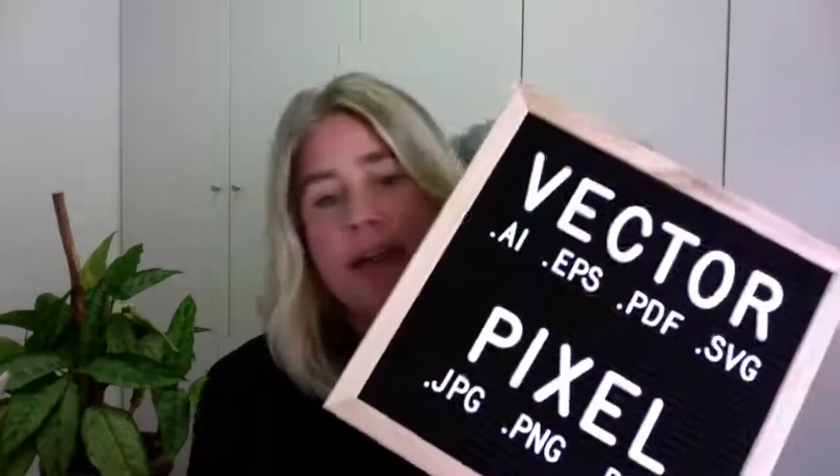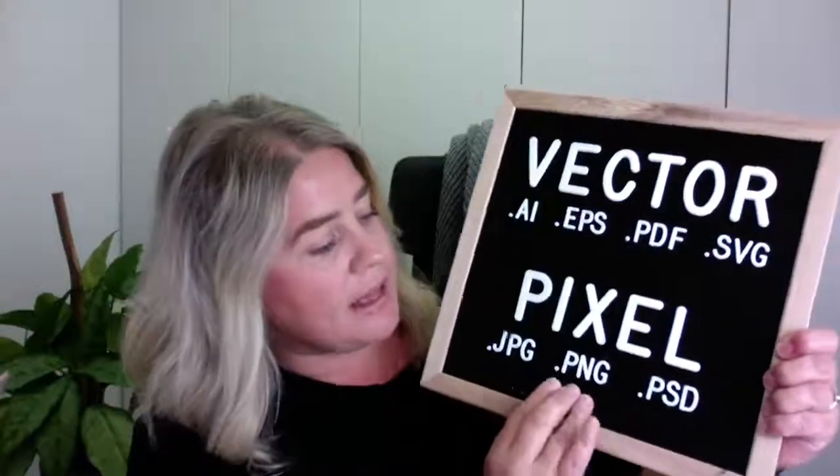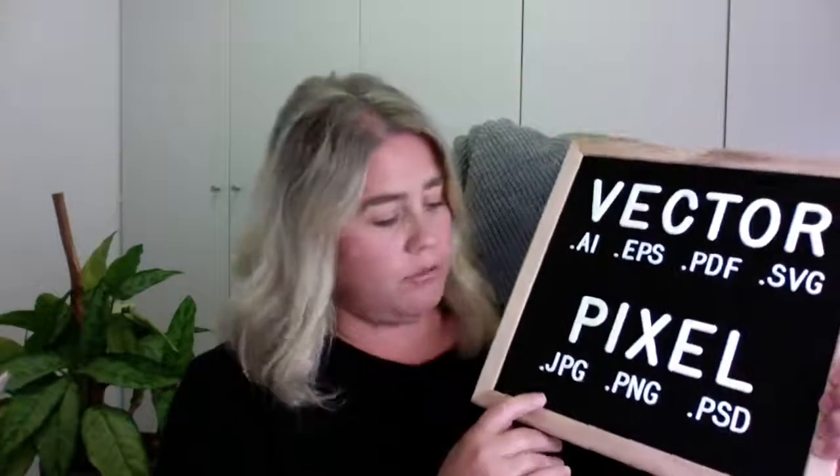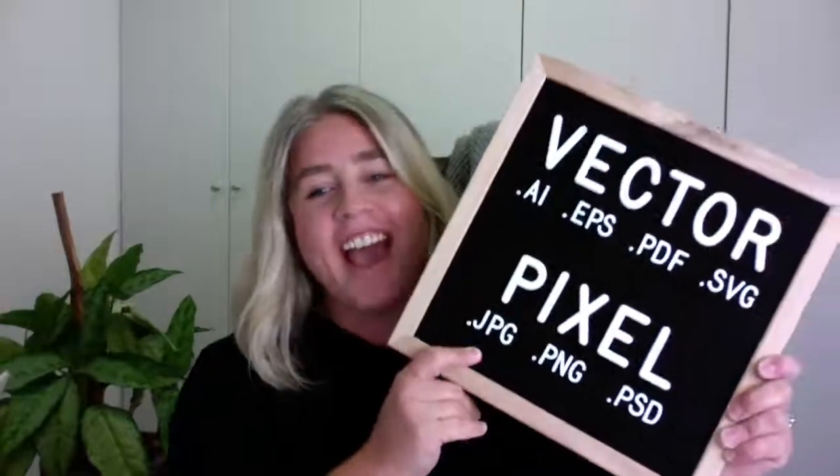Let's get into the raster files. These are the pixel-based ones, and these two are something that we consider universal. Most people are familiar with JPEG and PNG, and if you want to, you can say JPG, but it's JPEG. No, I'm just kidding. We will start a battle in the comments.